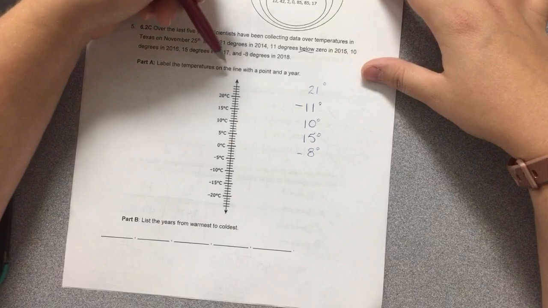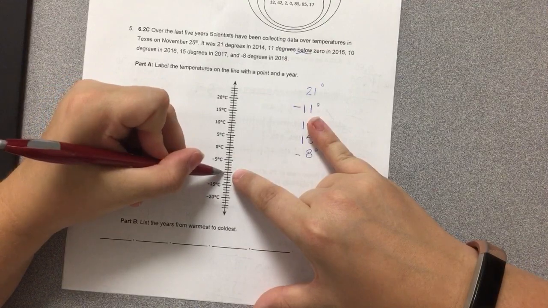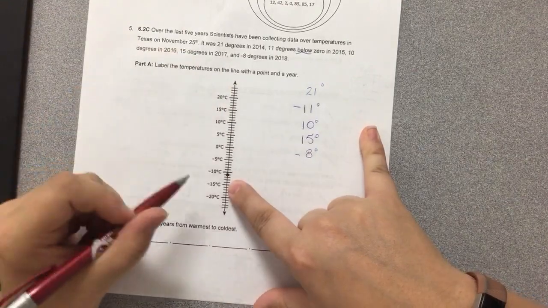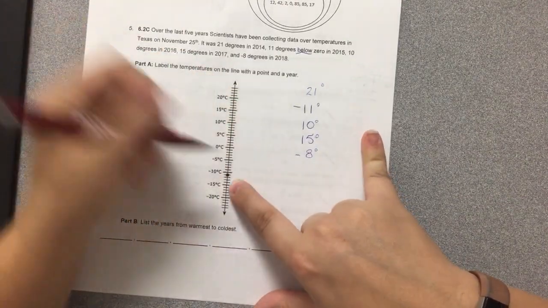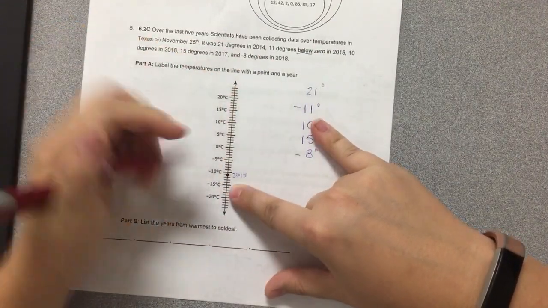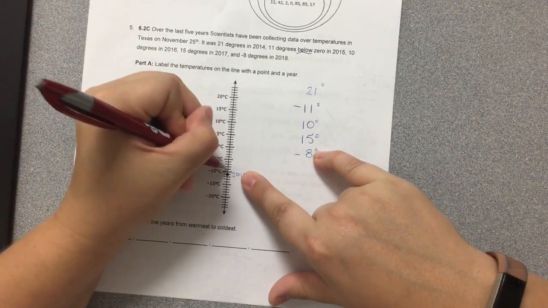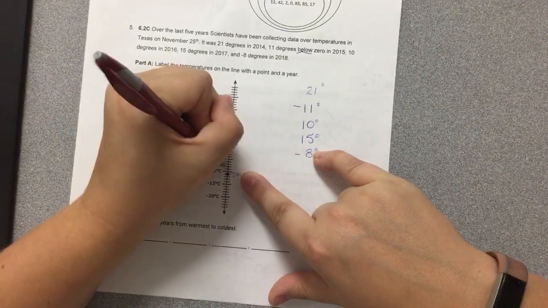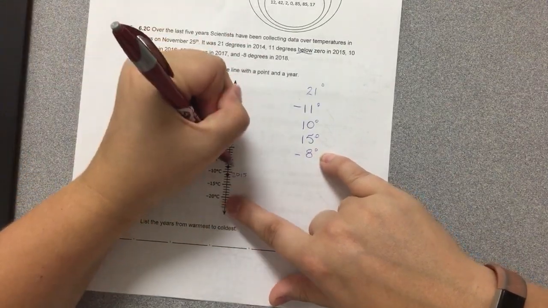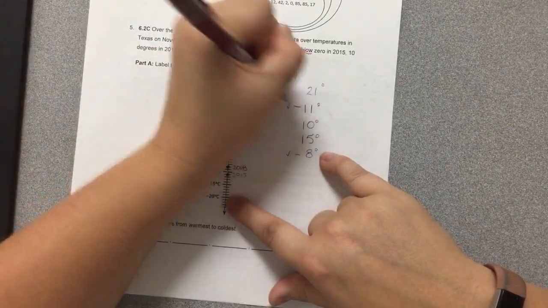We're going to label these temperatures on the line with a point and a year. So, negative 11. Well, here's negative 10, so this is negative 11. I'm going to put a little circle there. Hopefully you can see that. And then over to the side here, negative 11 degrees or 11 degrees below zero was 2015. All right, next, negative 8 degrees. Well, 5, 6, 7, 8 means our point goes right here, and negative 8 degrees was in 2018. All right, got it? Got it.